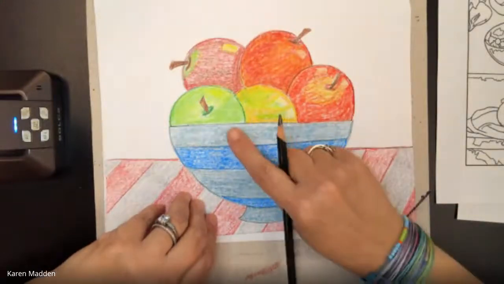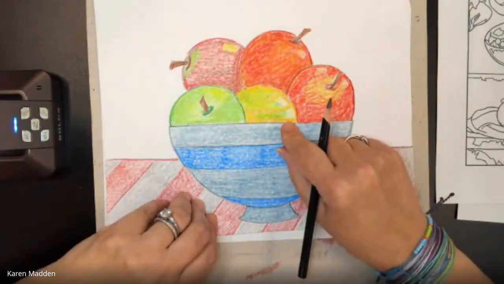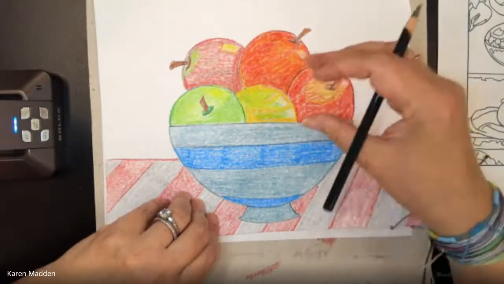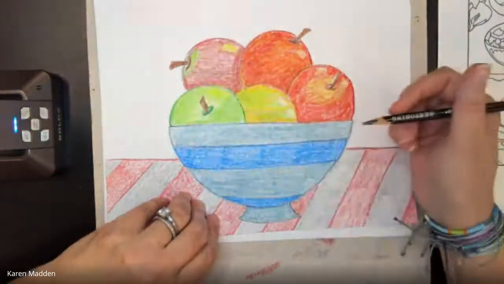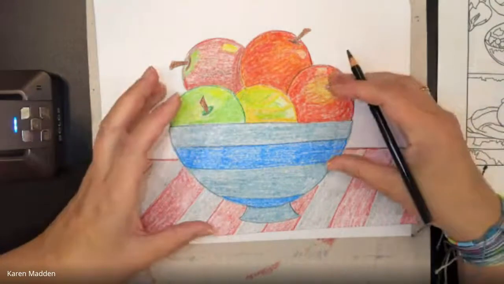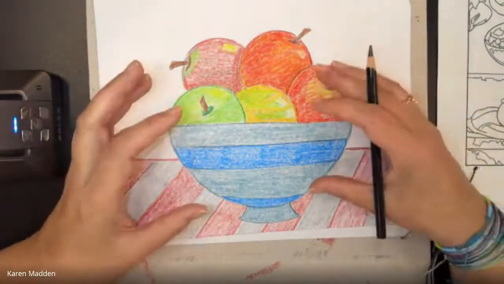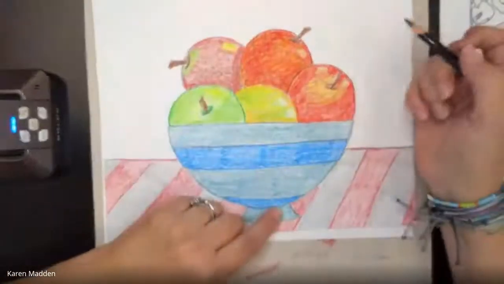Now we want to think about our apples. If I were to line up my apples side by side by side, it wouldn't look very realistic, because when we put apples into a bowl or a basket, those apples are all over the place, and some are covering up others.